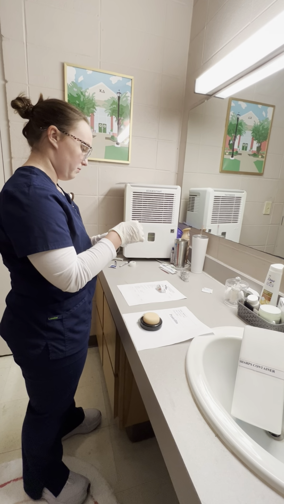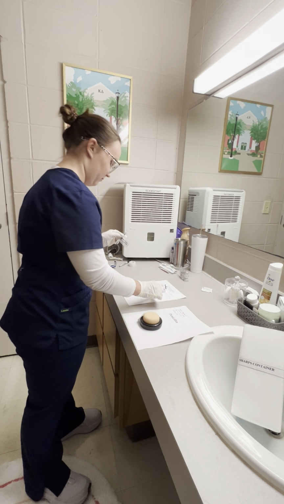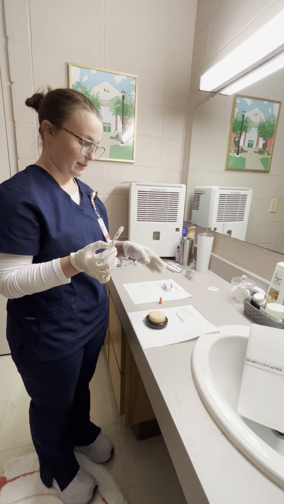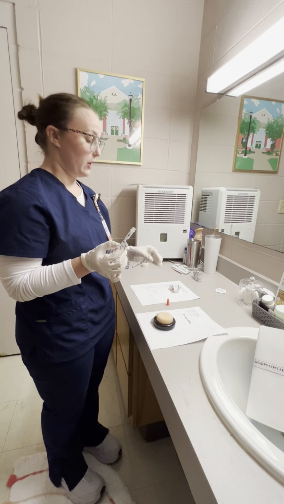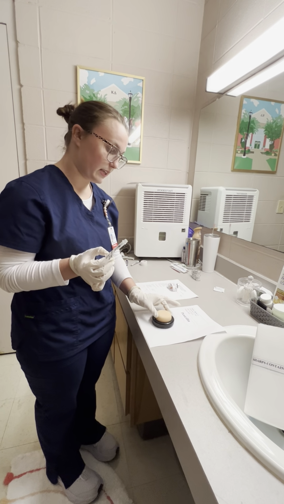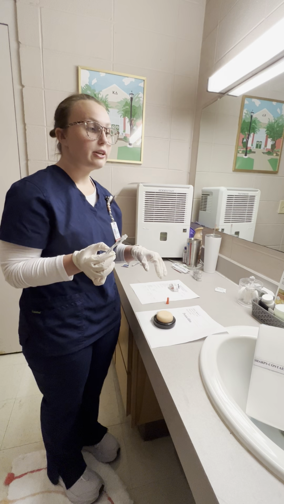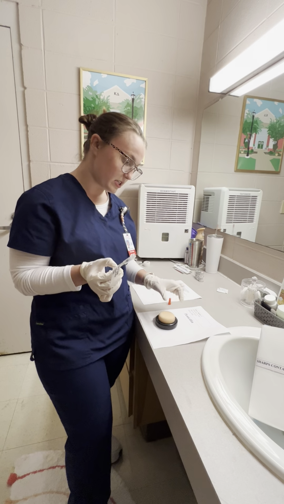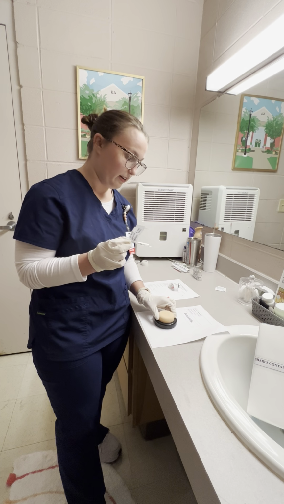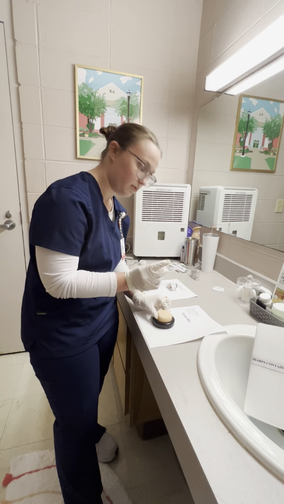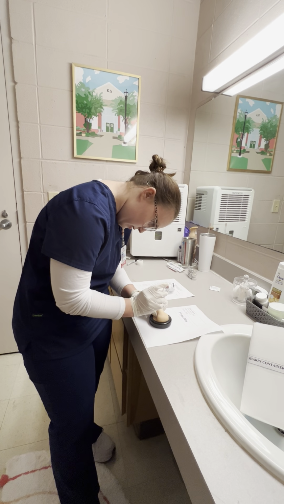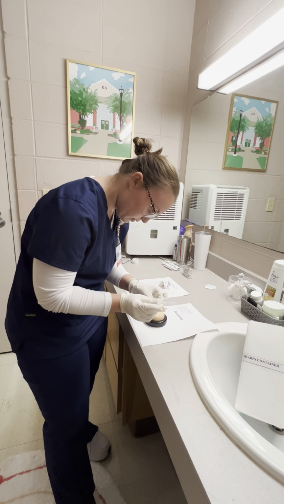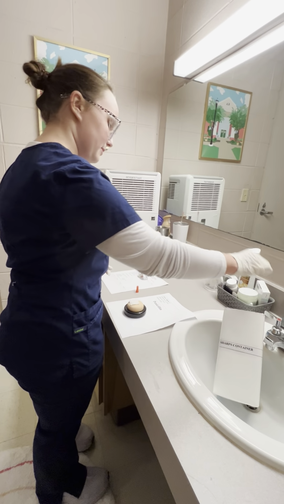The next thing that I'm going to do is I'm going to get my injection, and I am going to take off the cap. And I am going to be giving it subcutaneously in the abdomen. So I'm going to make sure that I can pinch 2 inches of skin so I can give it at a 90-degree angle. If I couldn't pinch 2 inches of skin, I'd just do 1 inch and do it at a 45-degree angle. But I can pinch 2 inches right now, so I'm going to be giving it at a 90-degree. And then I'm going to place that and put that in the sharps container.